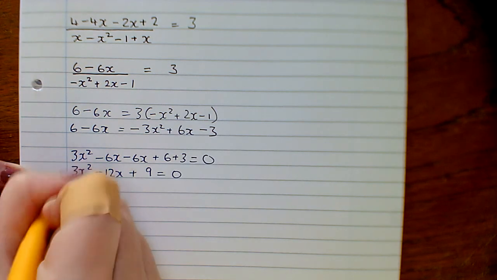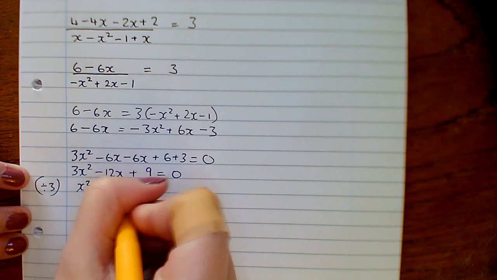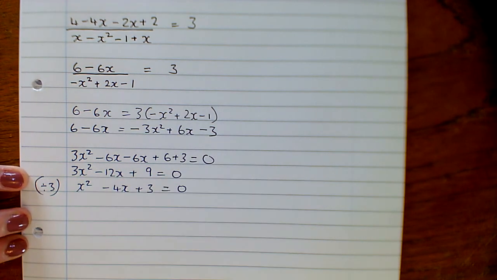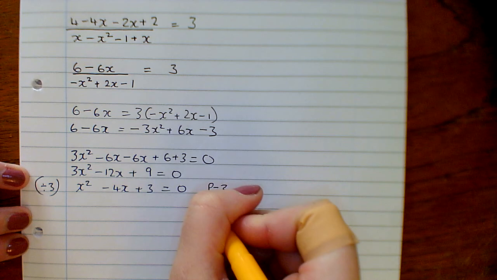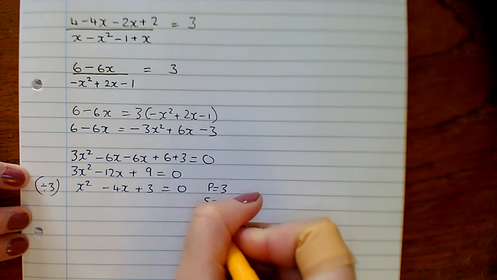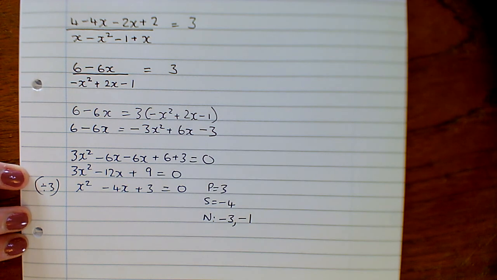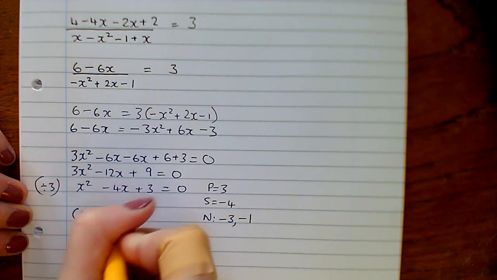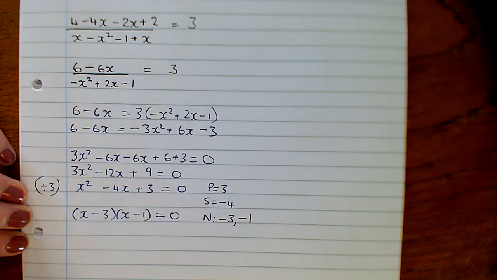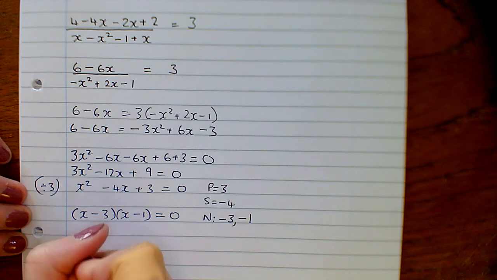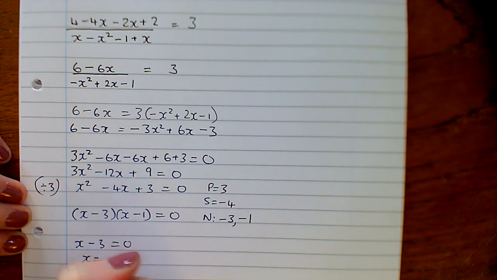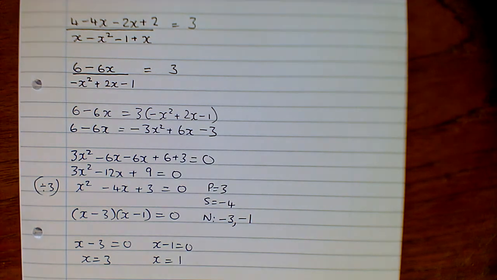Now just to make it easier, I can divide everything here by 3. And then say our product is 3, our sum is minus 4. So two numbers that multiply together to give you 3 and add to give you minus 4 are minus 3 and minus 1. So it can go straight to the brackets x minus 3 upon x minus 1 equals 0. So either x minus 3 is 0, which gives you x is 3, or x minus 1 is 0, which gives you x is 1.